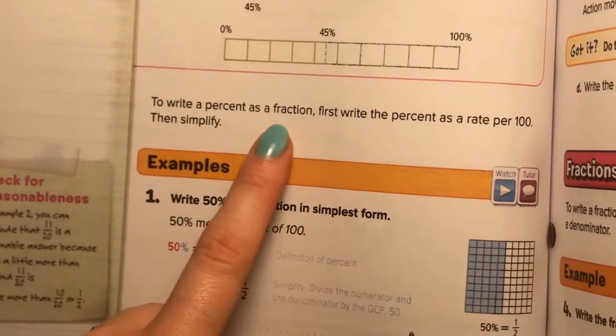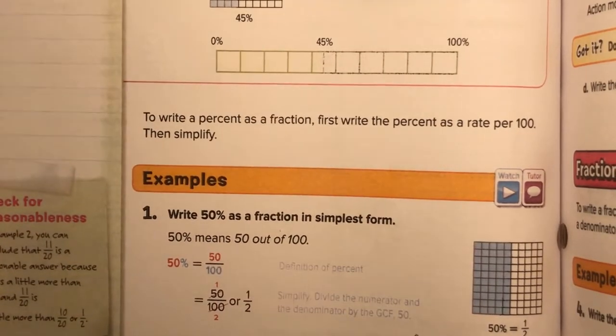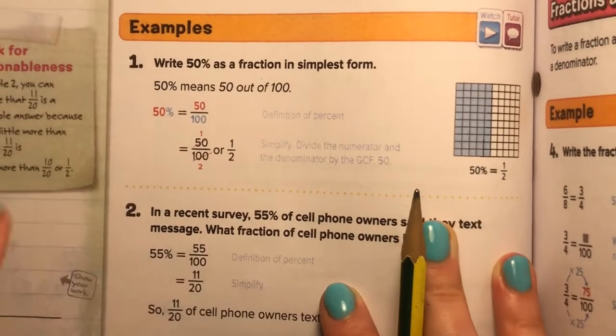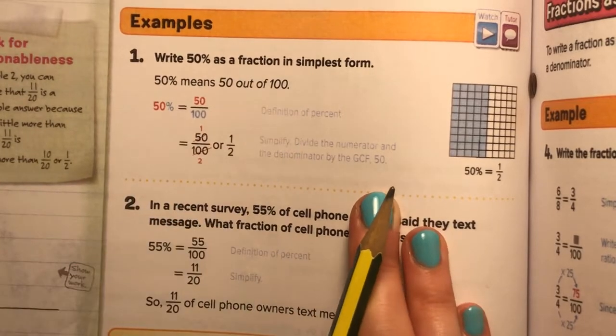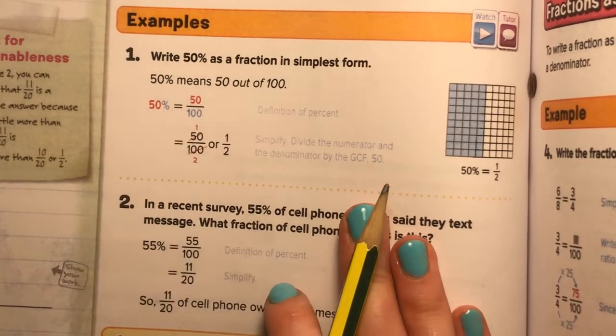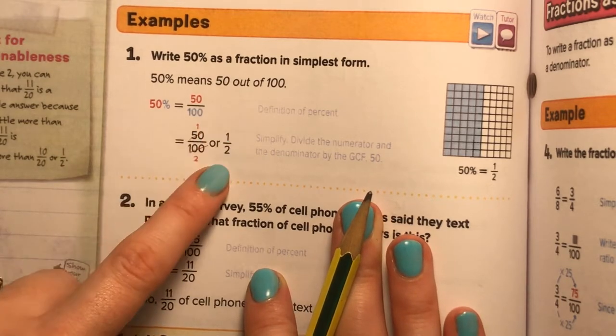To write a percent as a fraction, first write the percent as a rate per 100, then simplify. Okay, so write 50% as a fraction. Well, we know it's 50 out of 100. Remember, percents are always out of 100. So 50 out of 100 is the same as 1/2.